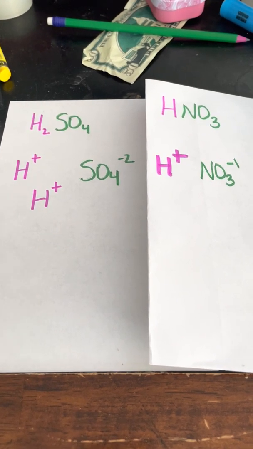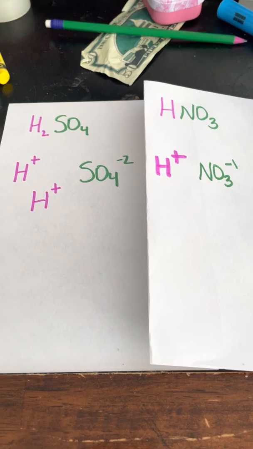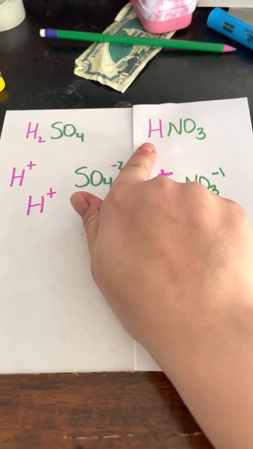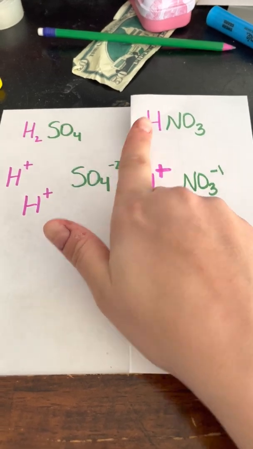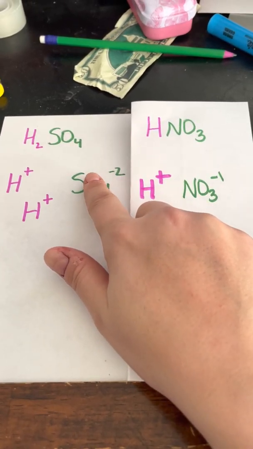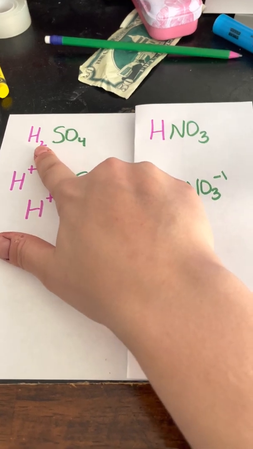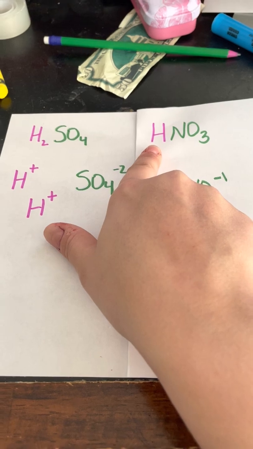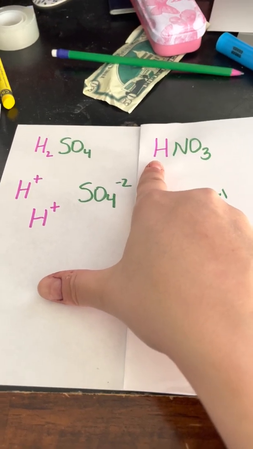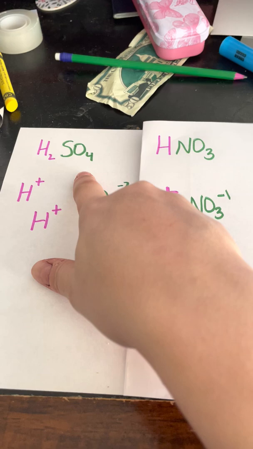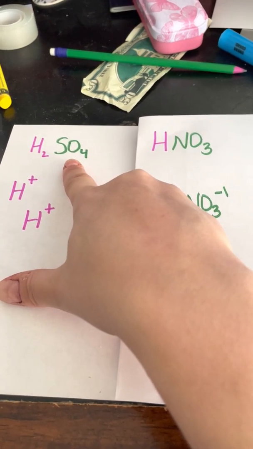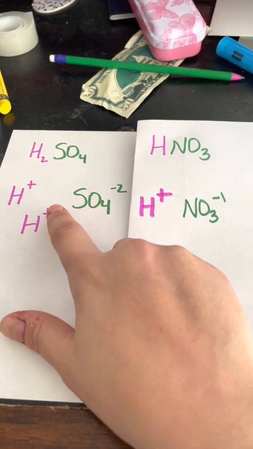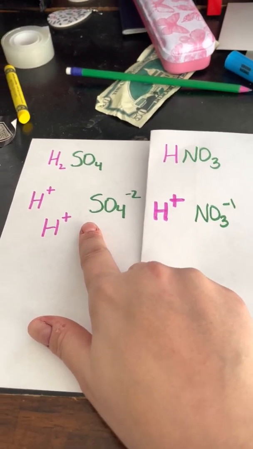So here I've got two acids and I've color coded them, right? Today we're going to talk about the difference between a monoprotic, a diprotic, and even a triprotic acid. If we look here, you can see that both of these are acids because they've got some hydrogens in the front. Remember, our definition for an acid is something that donates a hydrogen ion, right? So when we put these acids in water, since they're ionic, not a covalent compound, they're going to break apart into their constituent ions.